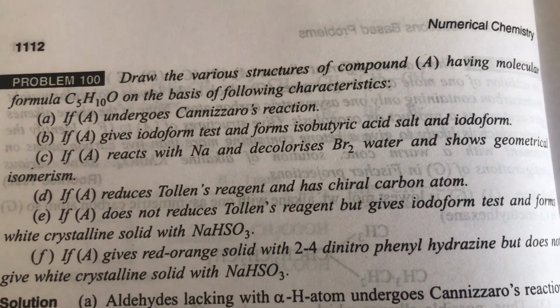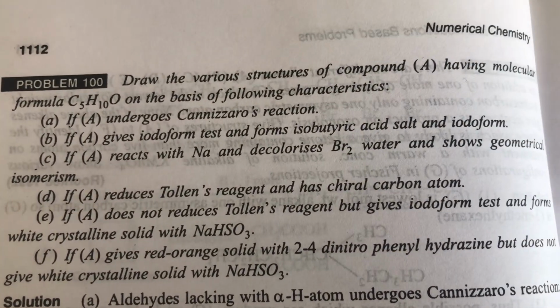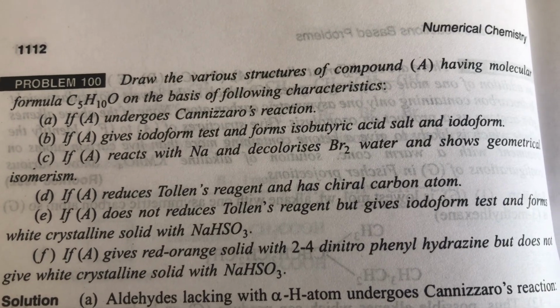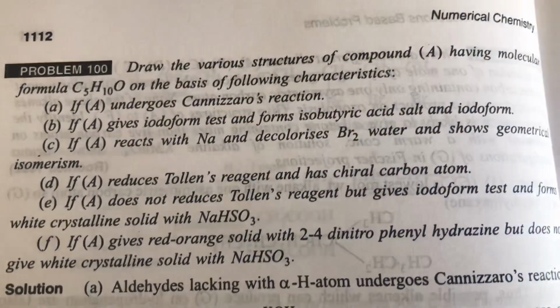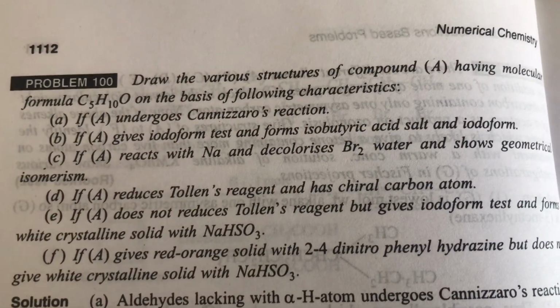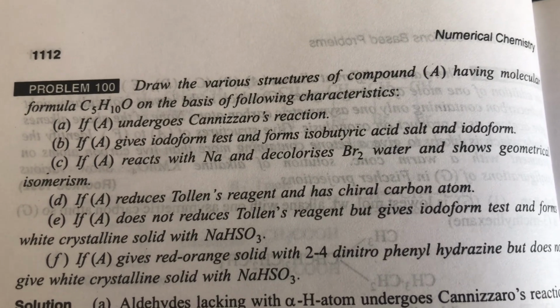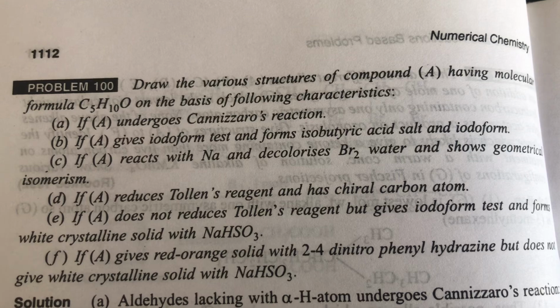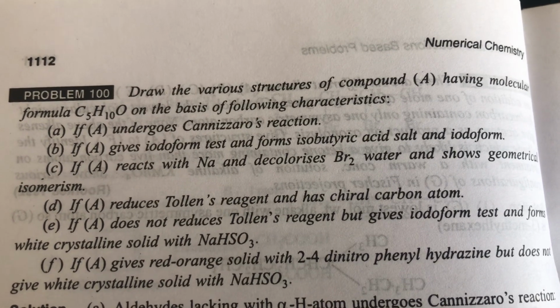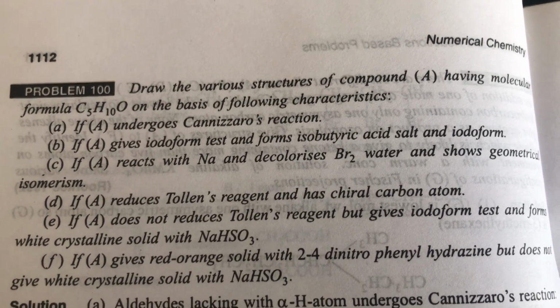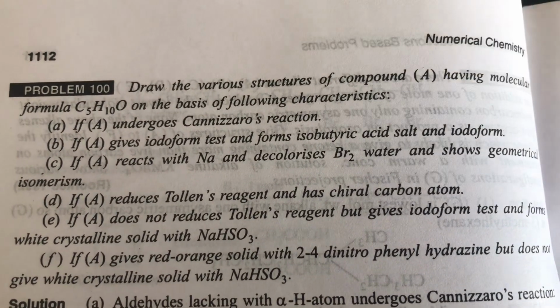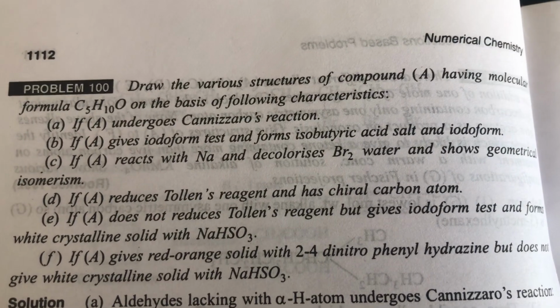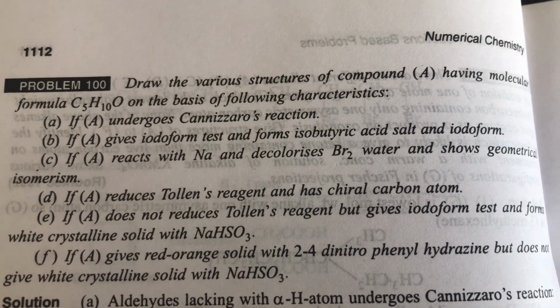Second, B part. If A gives iodoform test and forms isobutyric acid salt and iodoform, that means it must be having a COCH3 group. Now, COCH3, you have taken isobutyric acid. That means dimethyl must be there on CH. So CH dimethyl and then CH2 COOK.